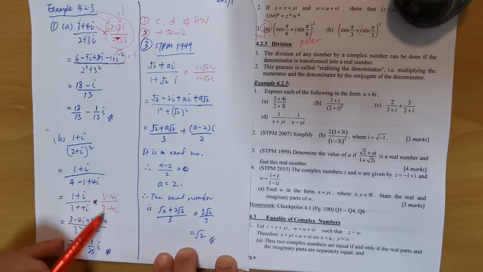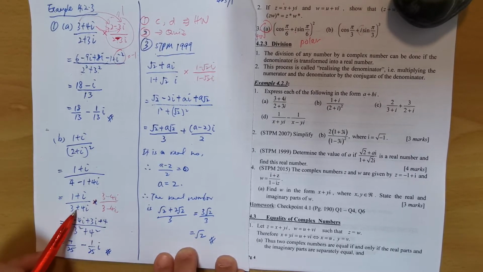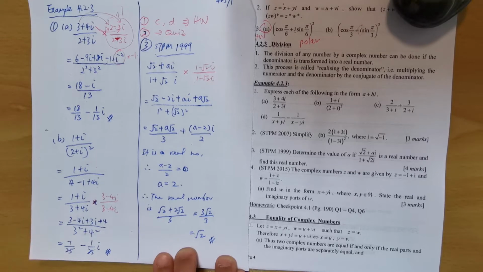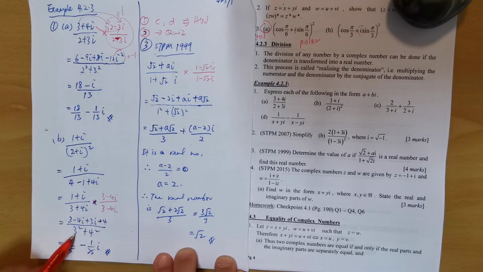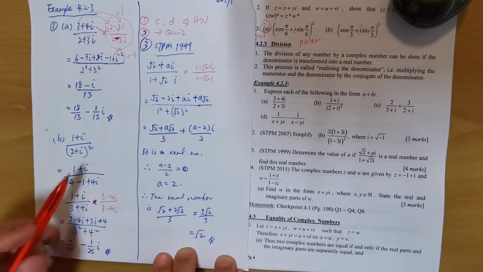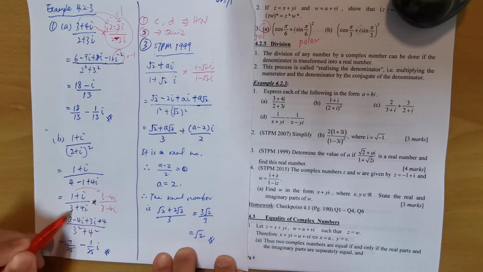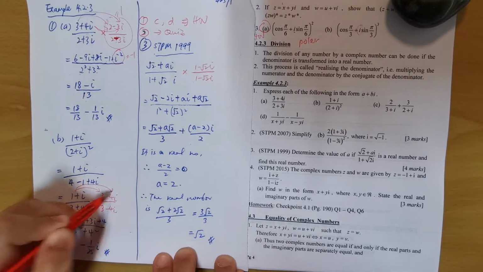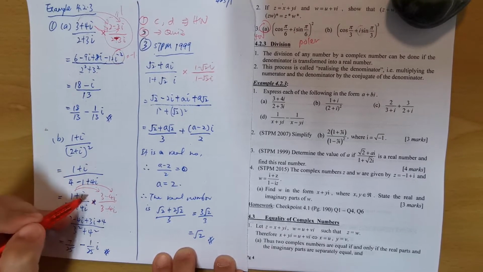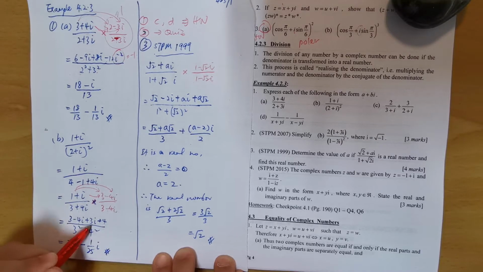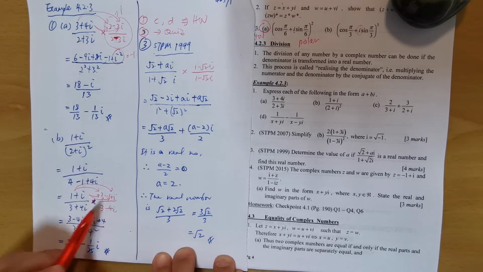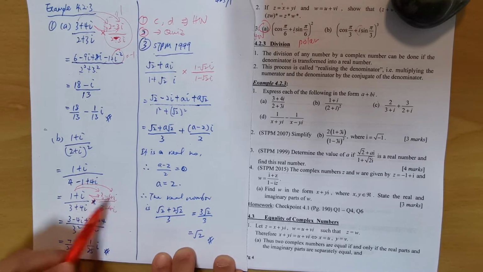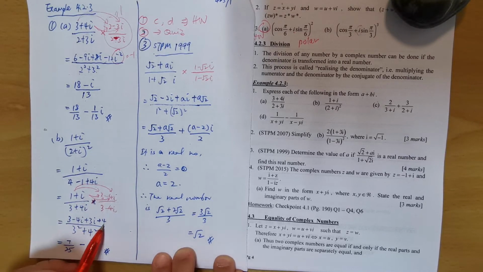Then only you multiply by the conjugate over the conjugate. This one is plus, so the conjugate is minus. The denominator multiplied with the conjugate is 3 squared plus 4 squared, which is 25. The numerator as usual: 1 times 3 is 3. 1 times minus 4i, minus 4i. i times 3, 3i. i times negative 4i, so negative 4i squared. i squared is negative 1, so plus 4.